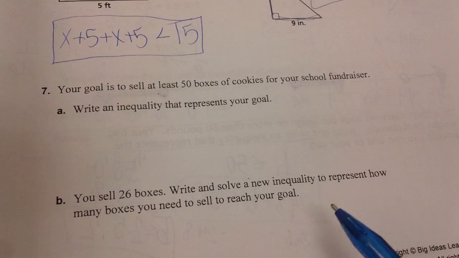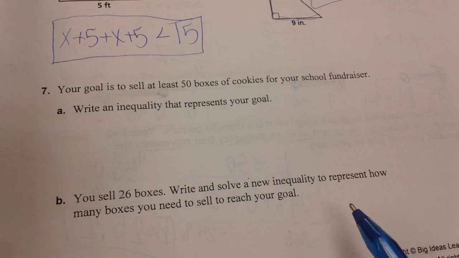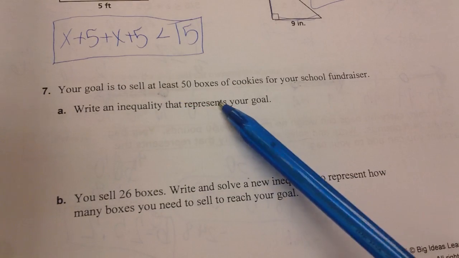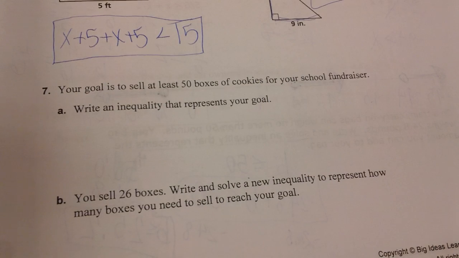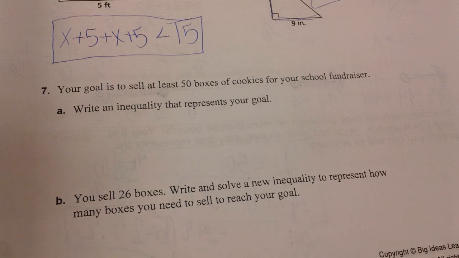And the last one is a word problem, but you should be able to do it. Your goal is to sell at least 50 boxes of cookies for your school fundraiser. Write an inequality that represents your goal. And then if you sell 26 boxes, write and solve a new inequality to represent how many boxes you need to reach your new goal.